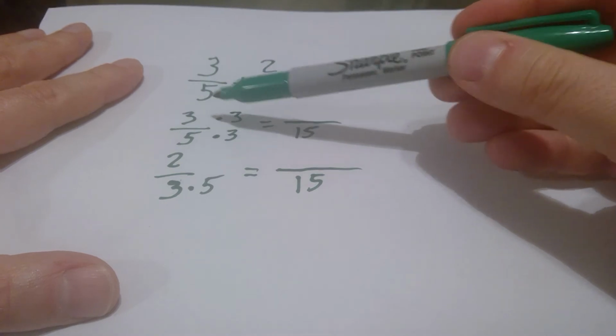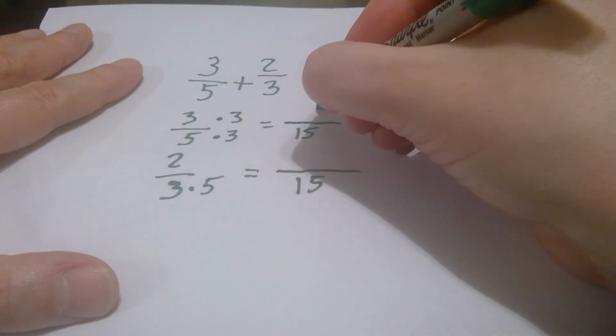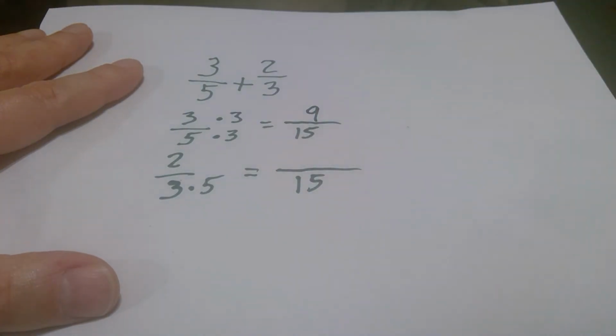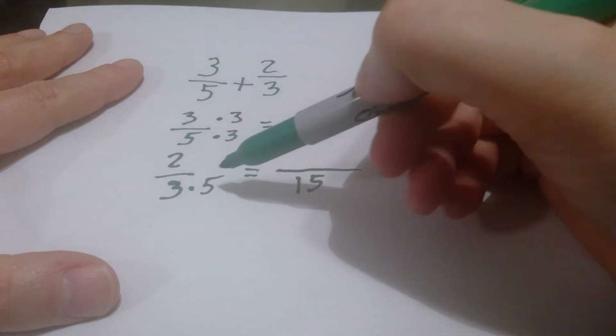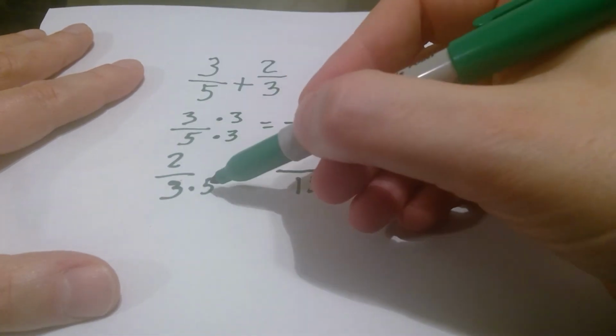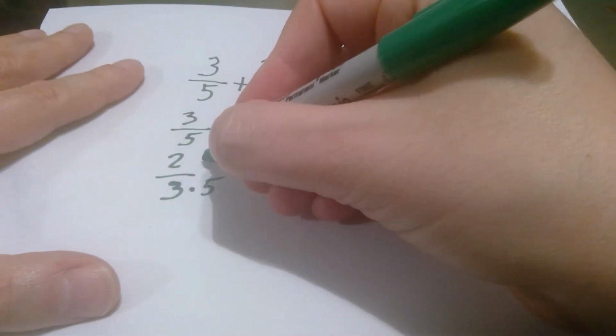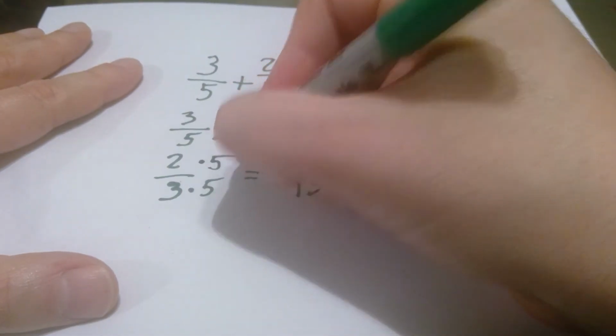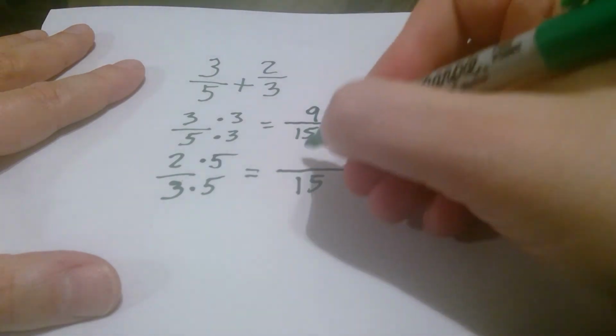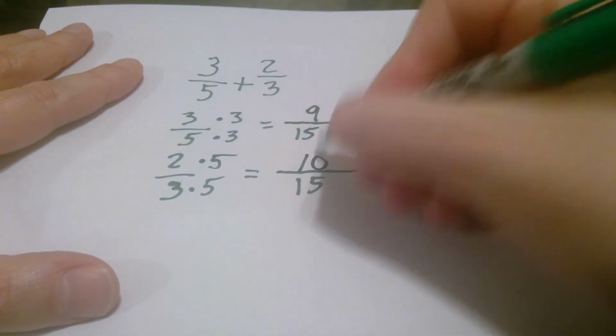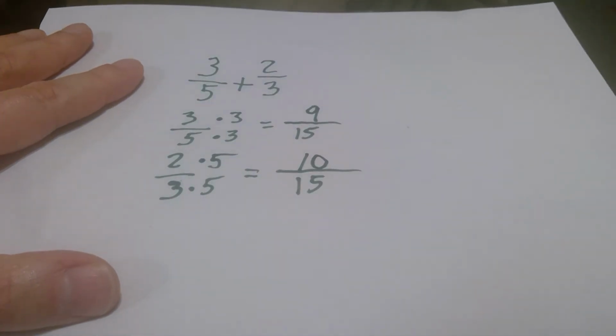So that gets us 3 times 3, which equals 9. Same thing here. On the bottom one, we multiplied the denominator by 5. So we need to multiply the numerator by 5. 2 times 5 is 10. Okay.